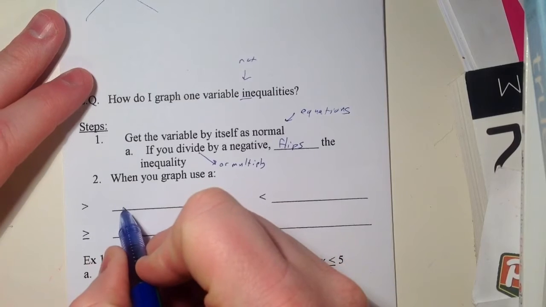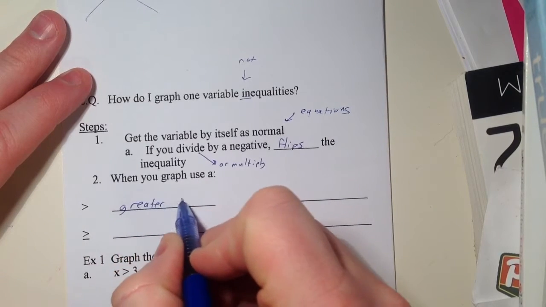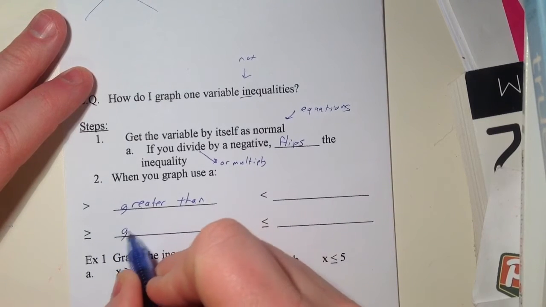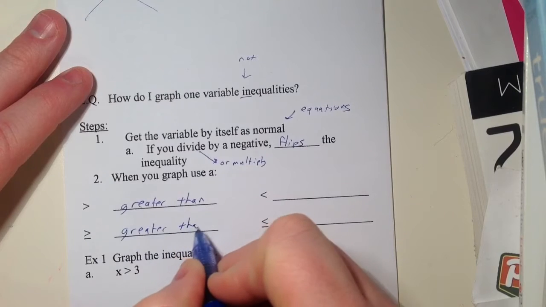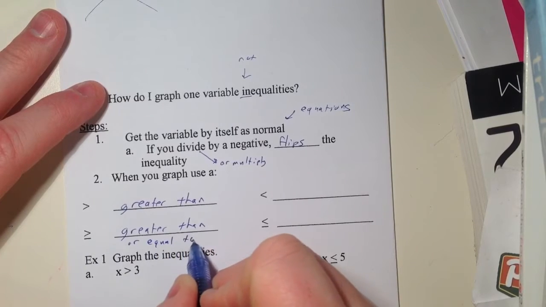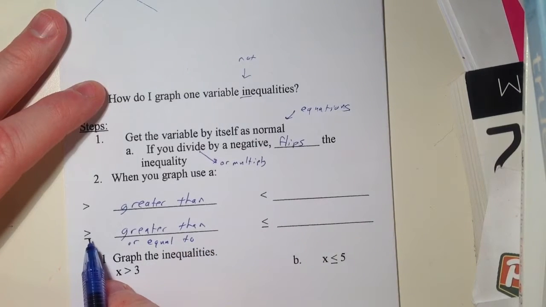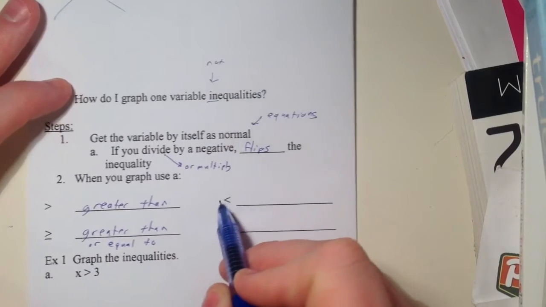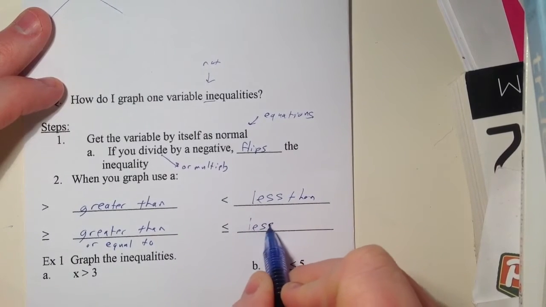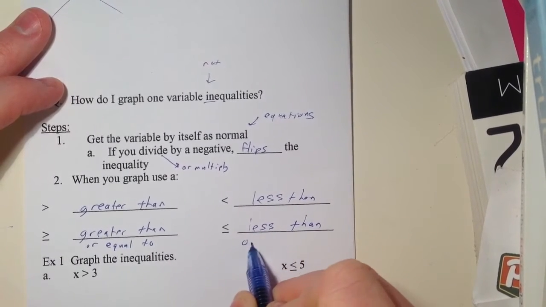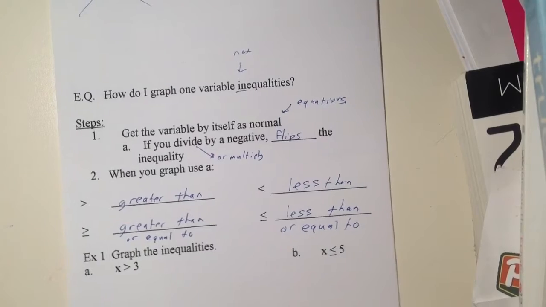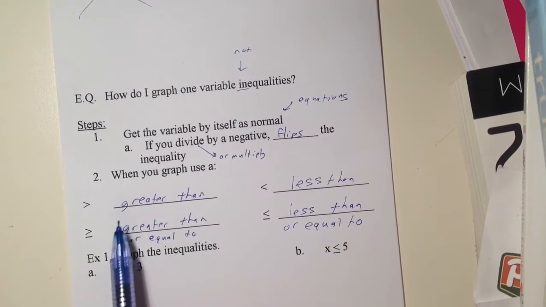Remember, this sign right here is greater than. That sign right there, that little underline, is going to mean greater than also, but the underlined part's going to be an equal to also. So it's going to be greater than or equal to. Over here is just going to be their opposites. Less than. And then here, less than or equal to.